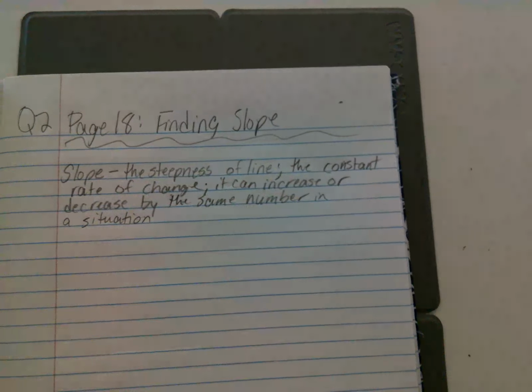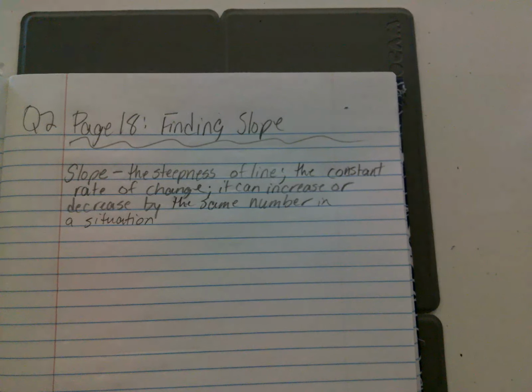Increase or decrease by a certain number in a situation. So maybe the situation is that I started off with $20 in my account, and then every single week I add 50. So since every single week I'm adding 50, my slope is going to be a positive 50, because I'm adding the same number every single week. That is slope. Okay.